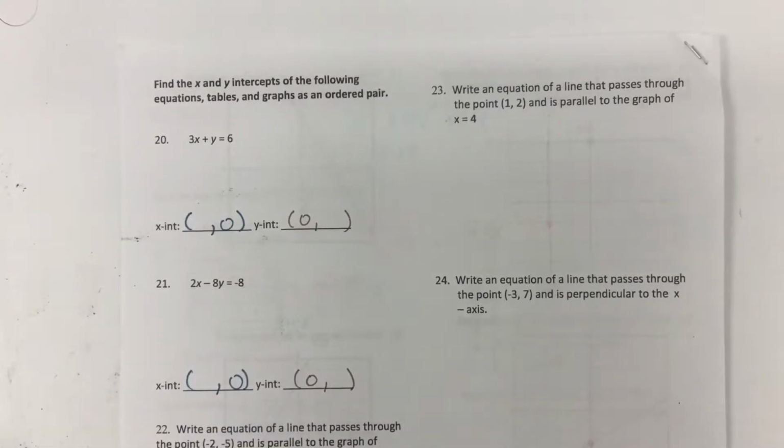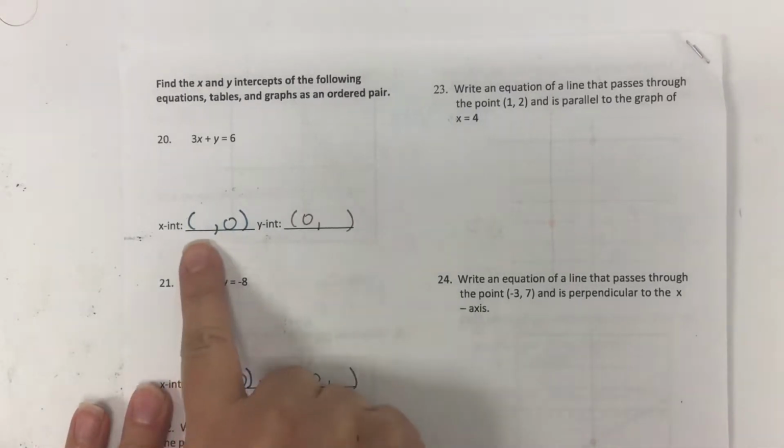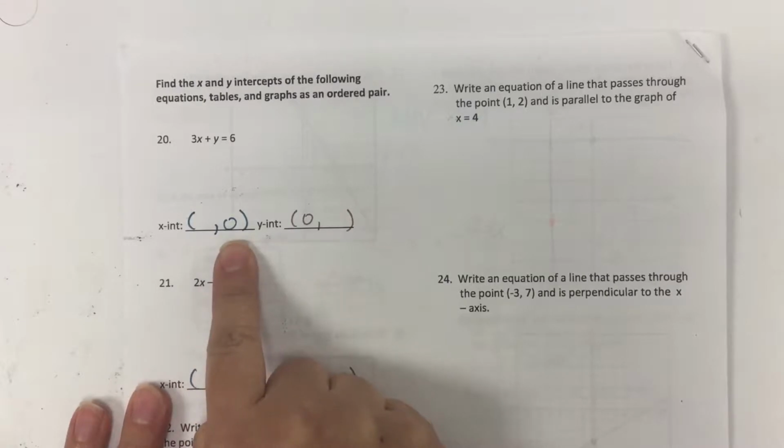We are talking about X and Y intercepts. And in these two questions, 20 and 21, we are looking at an equation in standard form. So when you're looking for the x-intercept when you have an equation, the process is the same. You're looking for your x value when y is 0.